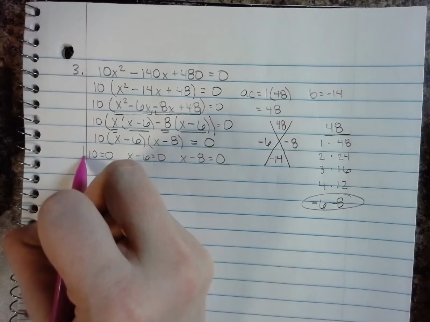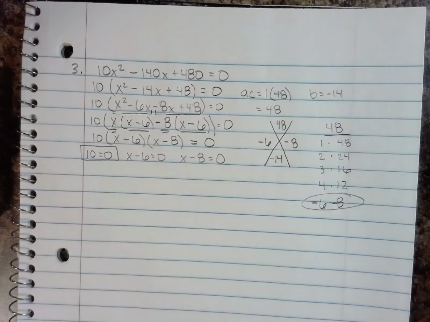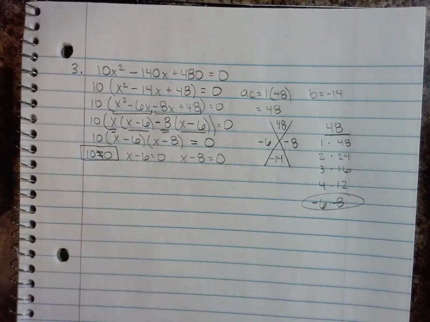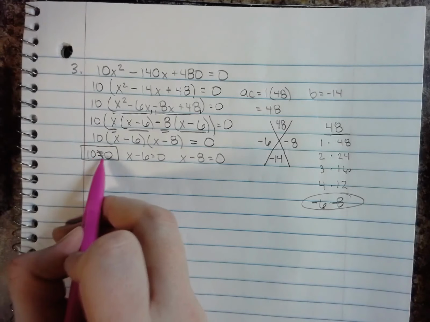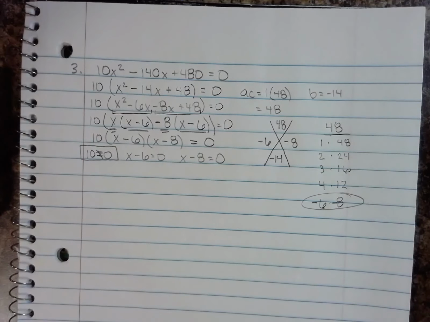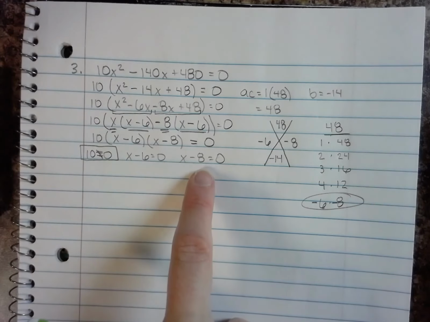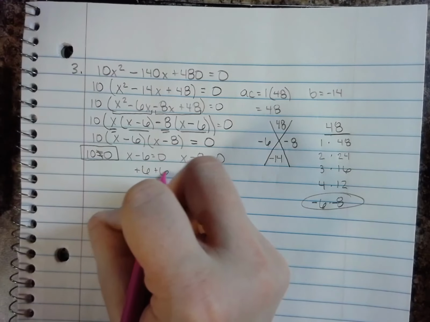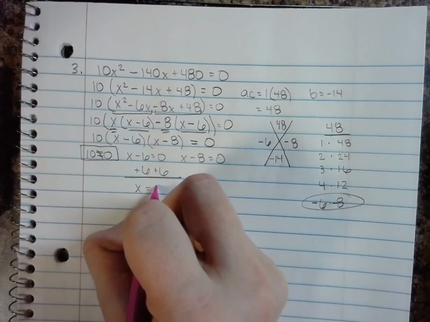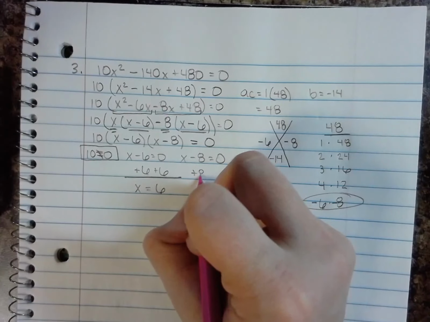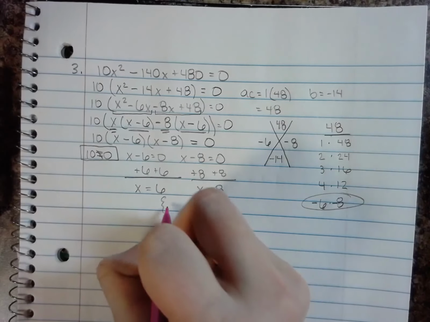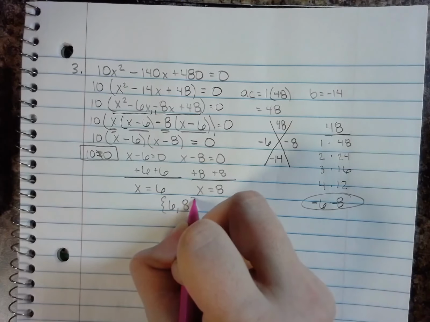But let's look at this first factor. 10 equals 0. That is not true. 10 does not equal 0. That will never happen. Also notice this tells us nothing about the variable x. So 10 is not a solution. We can solve x minus 6 equal to 0 and x minus 8 equal to 0 for our solutions. Add 6 to both sides and we find that x is 6. Add 8 to both sides and we find that our solution is 8. In least to greatest order, that would be 6, 8.